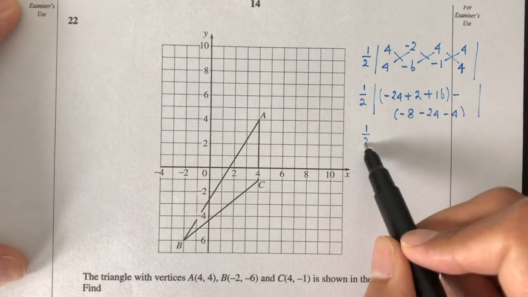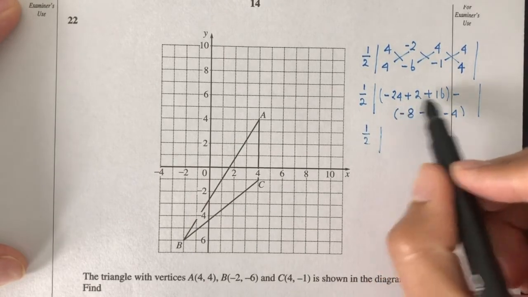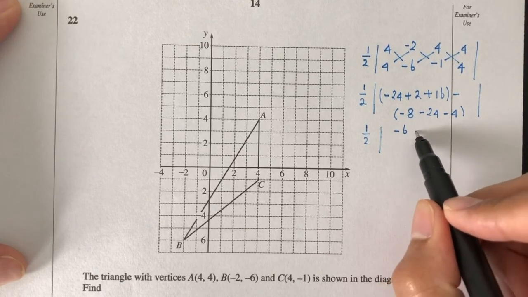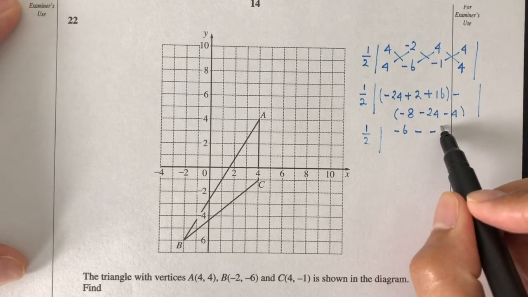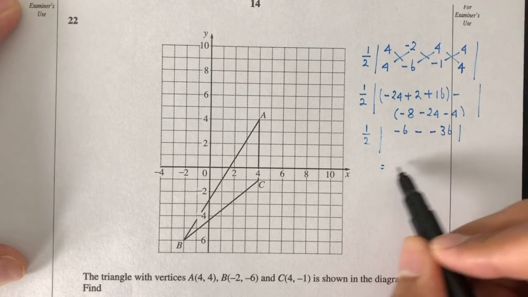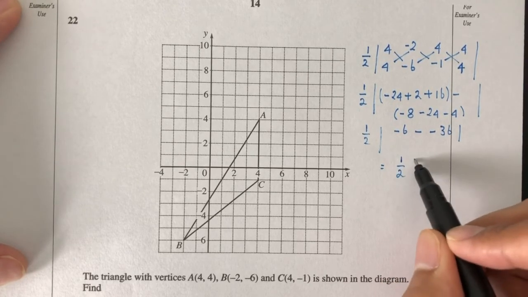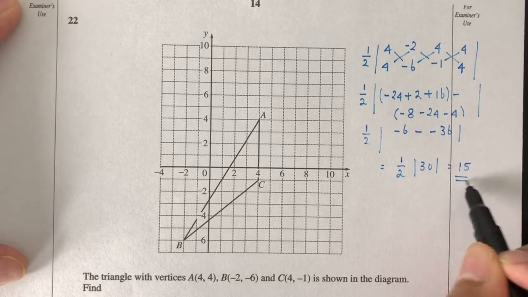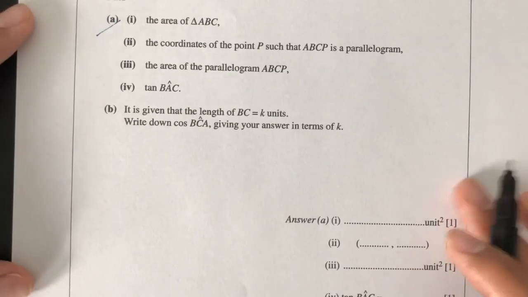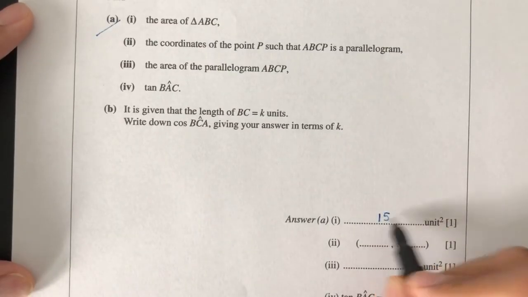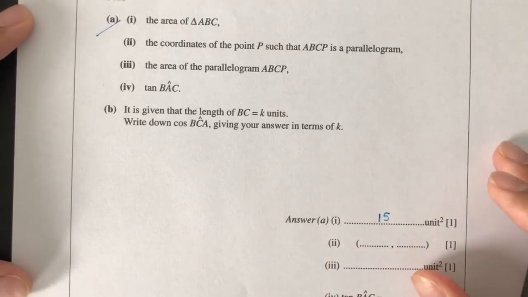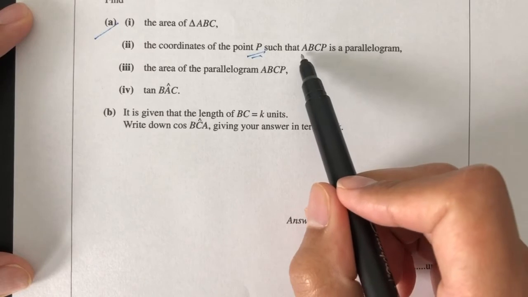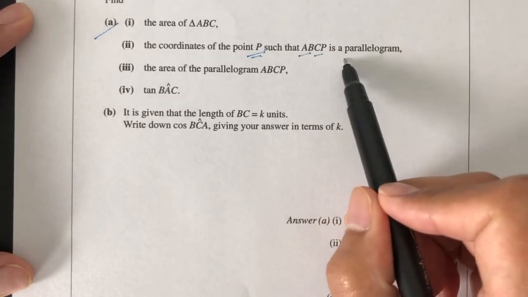That'll be half, and the top becomes minus 6, this becomes minus 36, that becomes half, that becomes 30, and your answer is 15. So the area will be 15 units square. That is for part 1. Now for part 2, find the coordinates of P such that ABCP is a parallelogram.